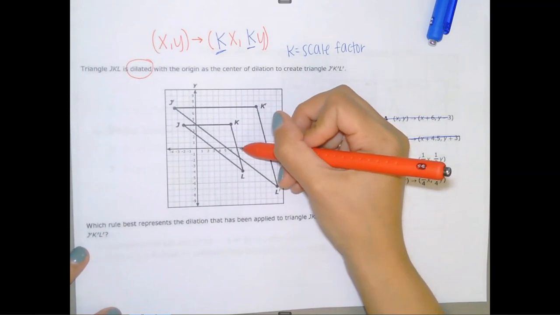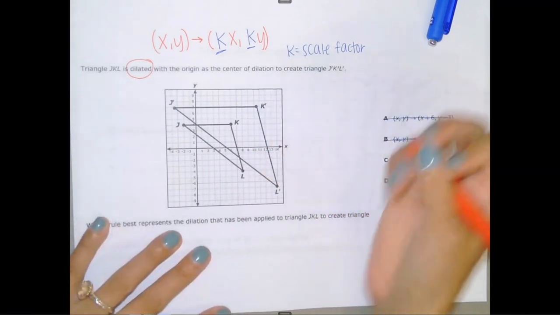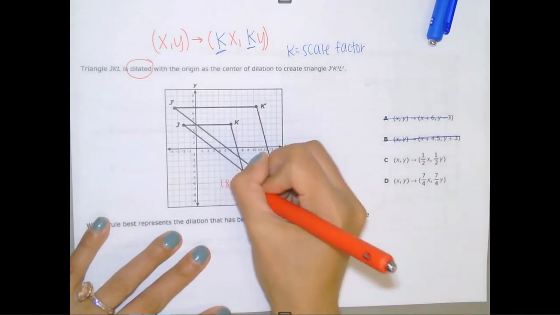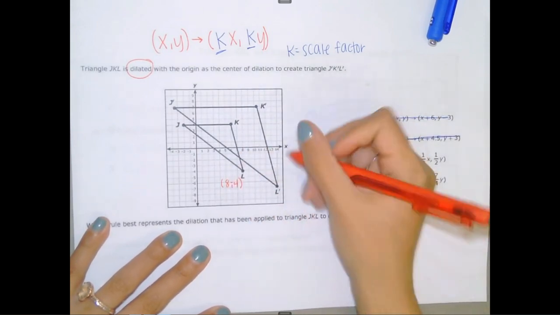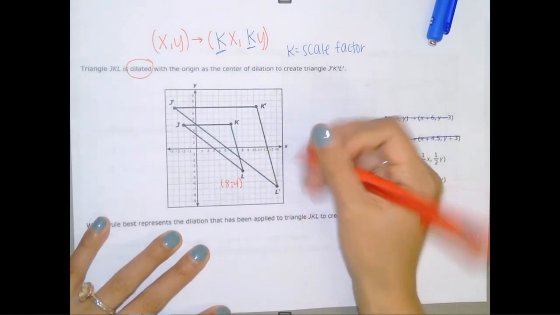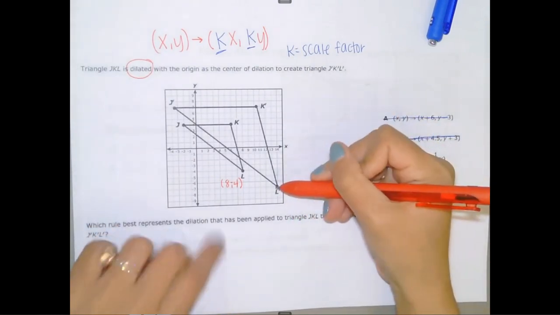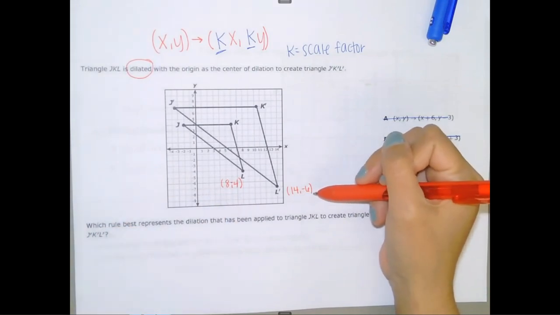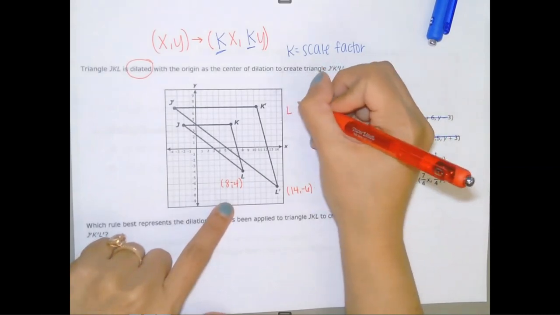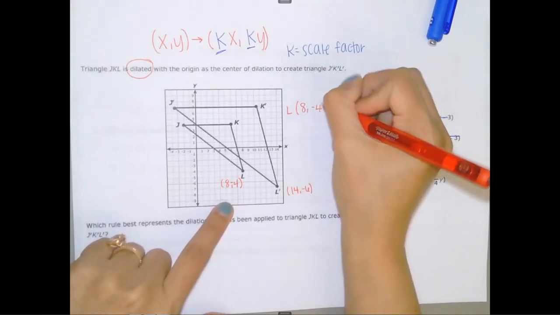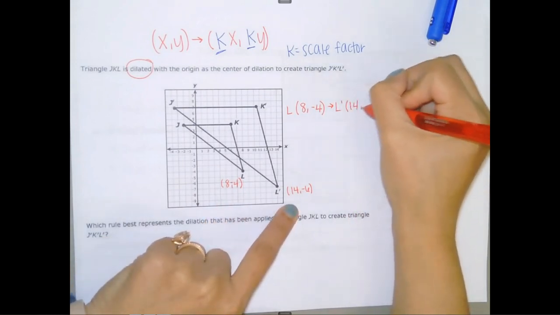So I don't want to use K prime because that would be a guess as well. So L is at 8, -4, sorry. And L prime is at 14, -6. So those are all whole numbers or integers, so I would rather use those. So L was at 8, -4, and it turned into L prime, which was 14, -6.